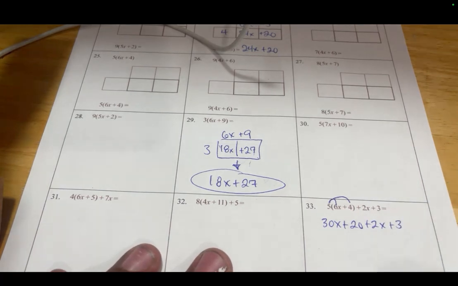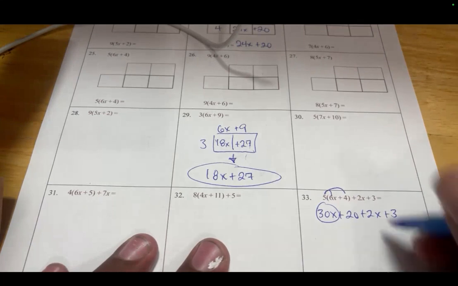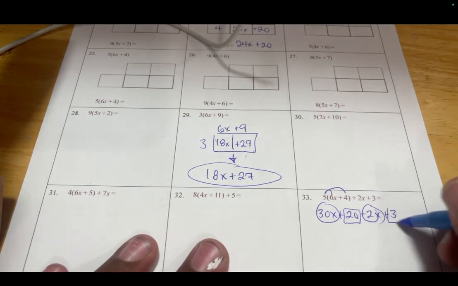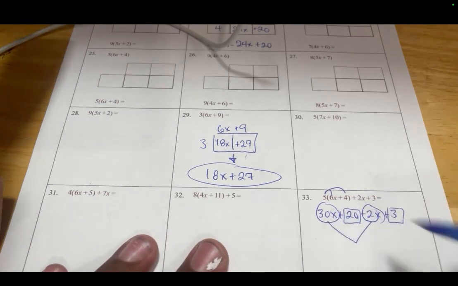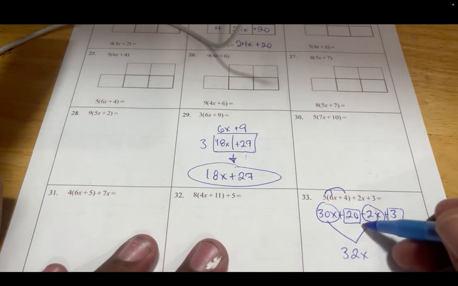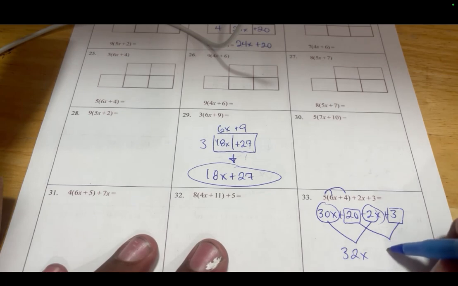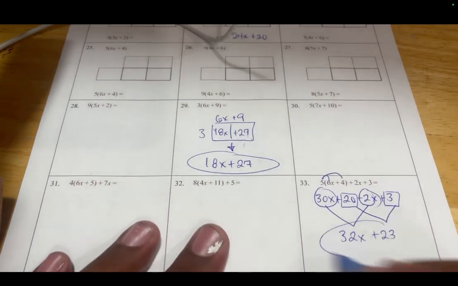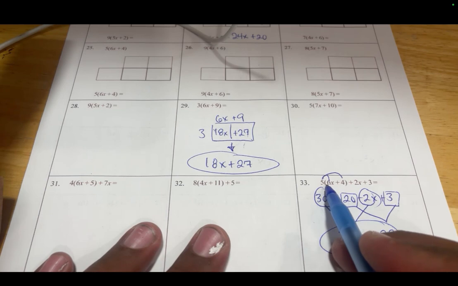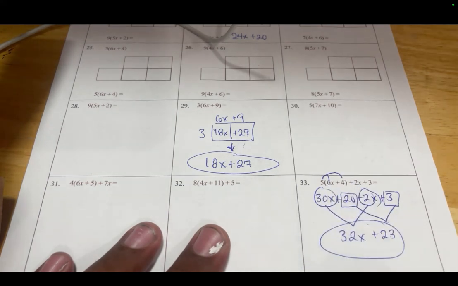Now we're going to circle like terms. That's a like term with 2x, and that's a like term with 3. So first we do 30x plus 2x, that's 32x. And then we do 20 plus 3, that's positive 23, so I put plus 23. And there's my final answer. So first I do the multiplication, and then I add them together.